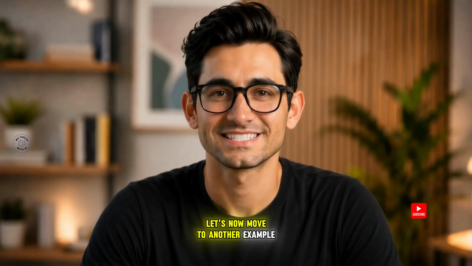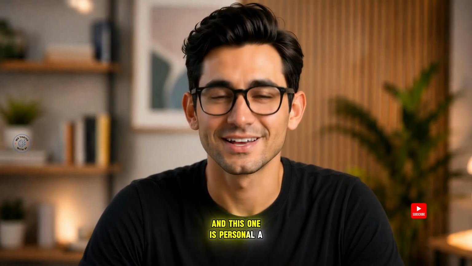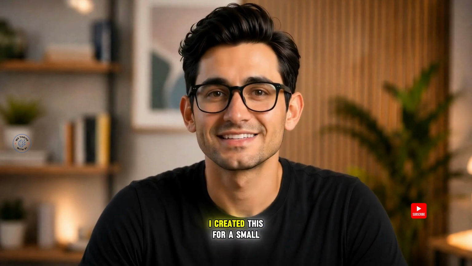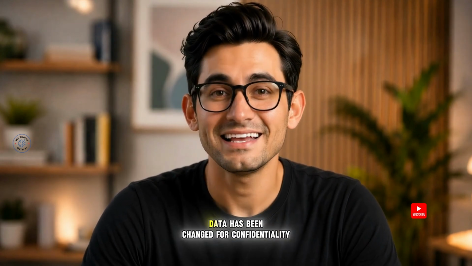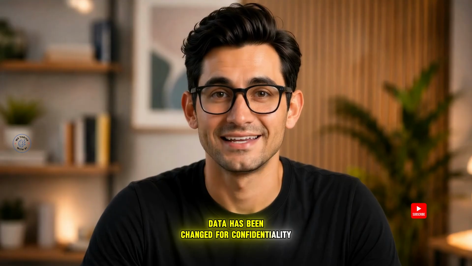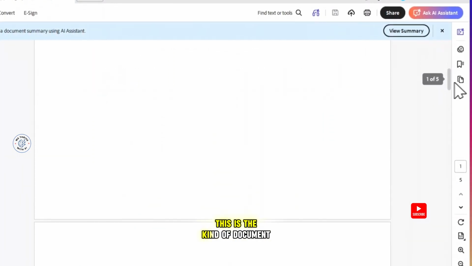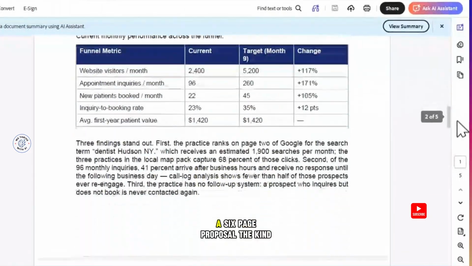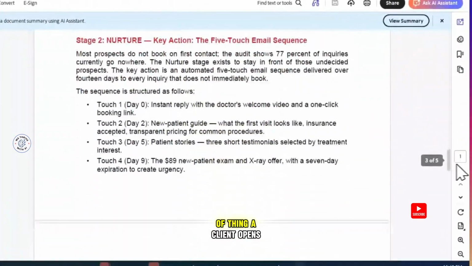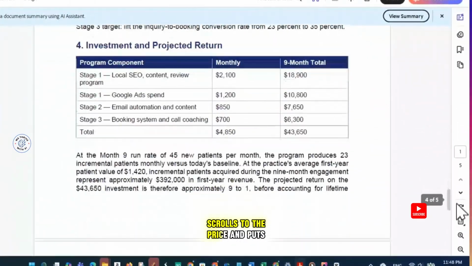Let's now move to another example, and this one is personal, a business proposal. I created this for a small business client. The data has been changed for confidentiality, but the situation is real, and so is what happened next. This is the kind of document you spend a week writing. A 6-page proposal, the kind of thing a client opens, scrolls to the price, and puts down.